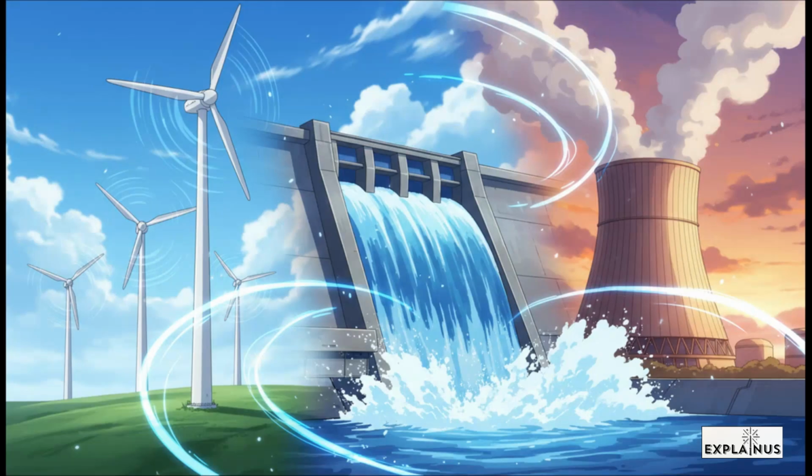And that motion? It can come from practically anywhere. The spinning of a wind turbine, water rushing through a dam, steam from a power plant. They are all just different ways to create that motion. But if you look closely, the basic idea is always the same: magnet, coil, and motion. That's it. That's how we generate almost all of our world's power.